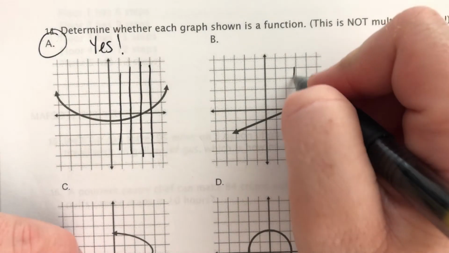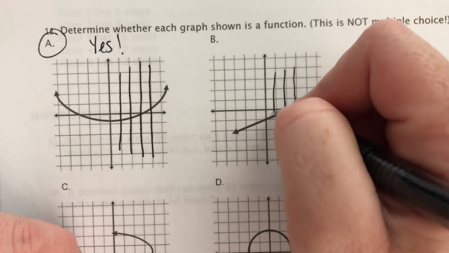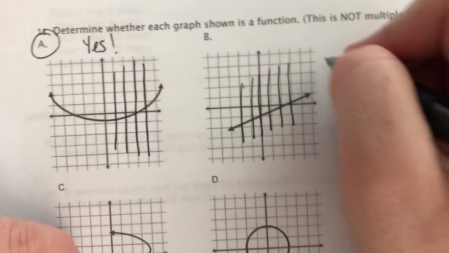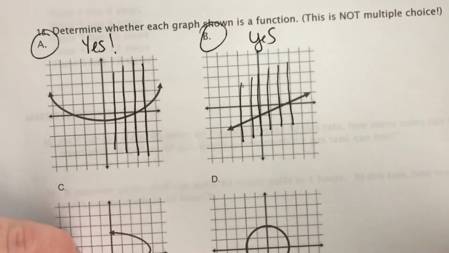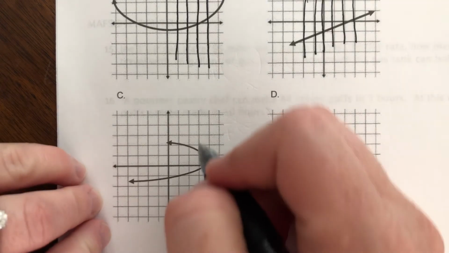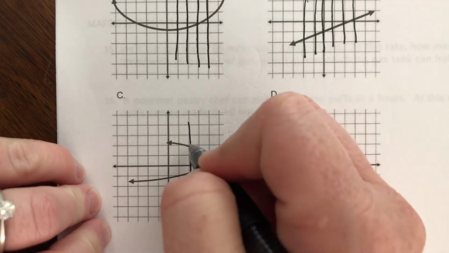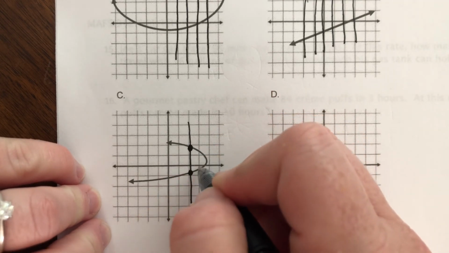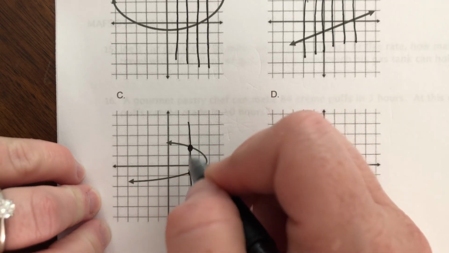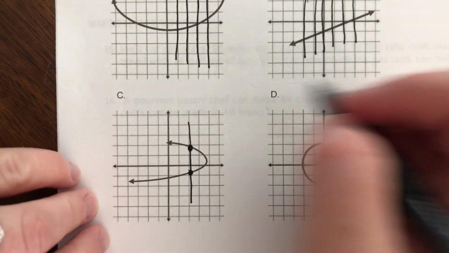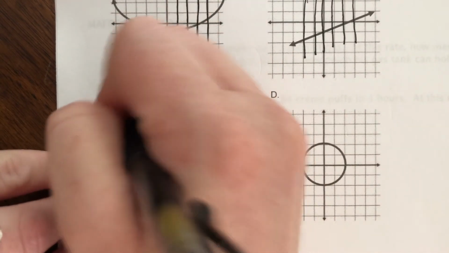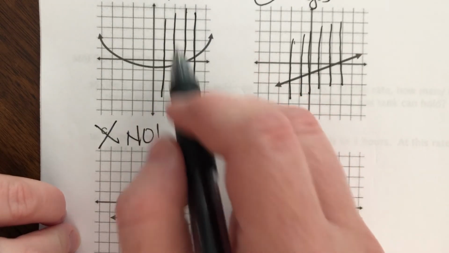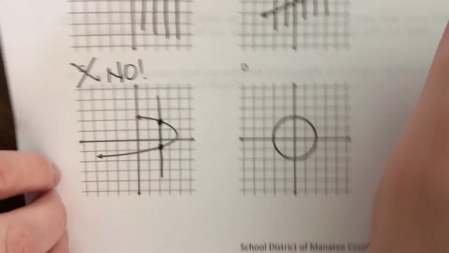Okay, what about this line? If I draw vertical lines through this line, am I ever going to touch it in more than one spot? Nope, it only crosses that diagonal line in one spot, so yes, this is a function. What about C down here? If I draw a vertical line, look there. I drew a vertical line and I touched this curvy graph in 2 spots. So that does not pass the vertical line test. You can only cross your graph in one spot with the vertical line test if it's a function. So this is not a function.